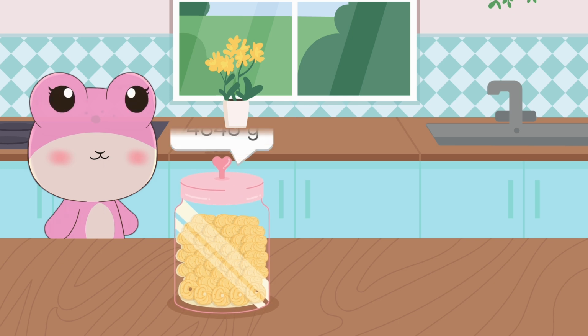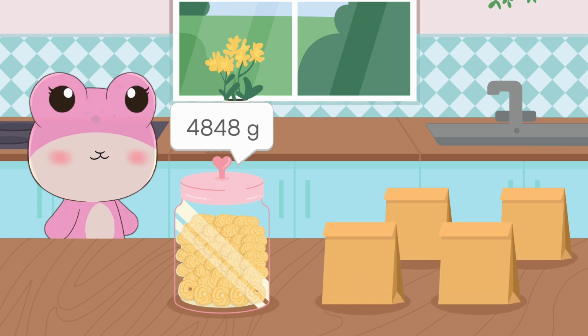Nellie has 4,848 grams of cookies. She puts them into 4 big bags equally. What is the mass of cookies in each big bag?